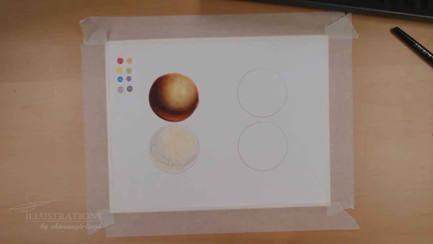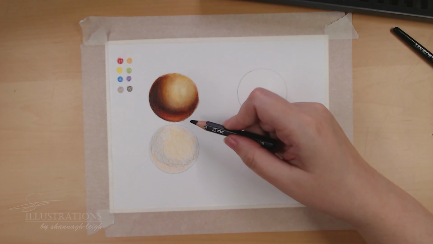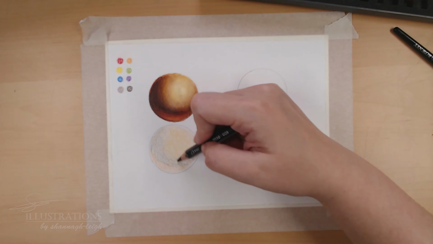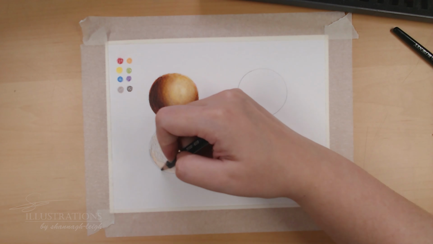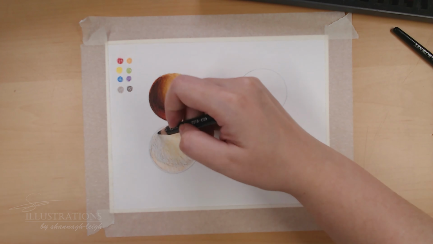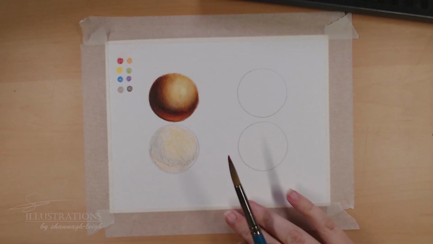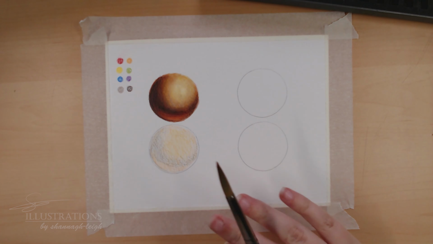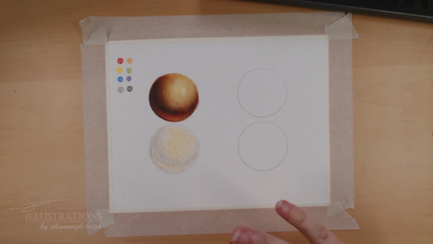So yeah, hopefully you can see how it's already starting to get the similar shape that we got here before, just by using this little bit of black. And then I'm going to blend that together, see how that looks, and then apply more colour and shade as needed.